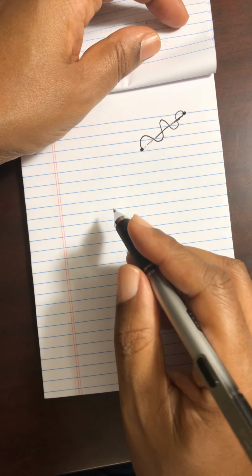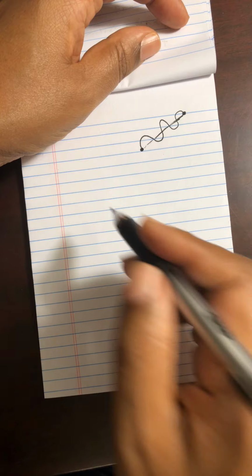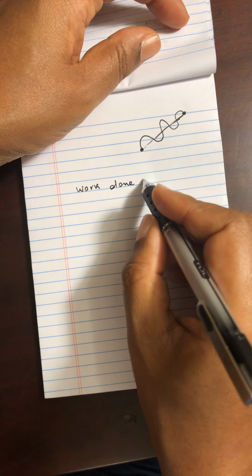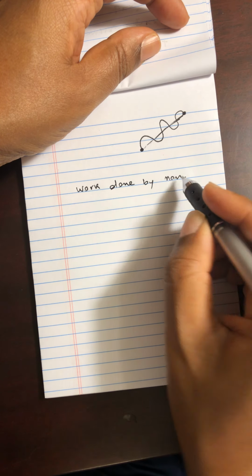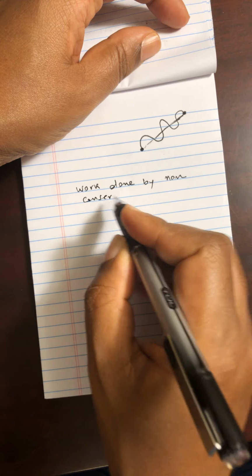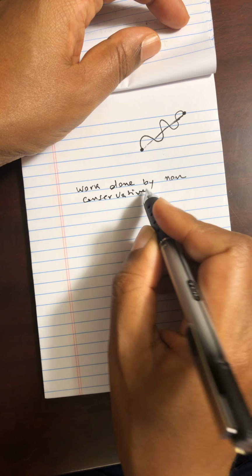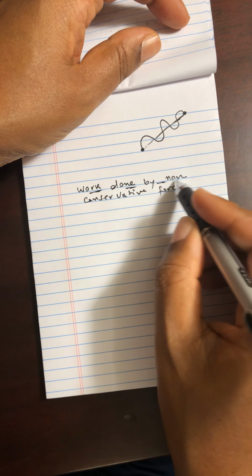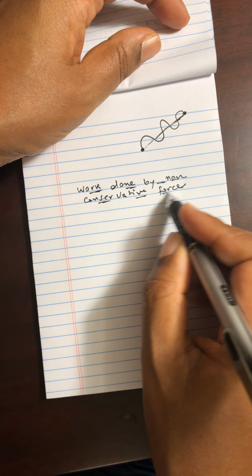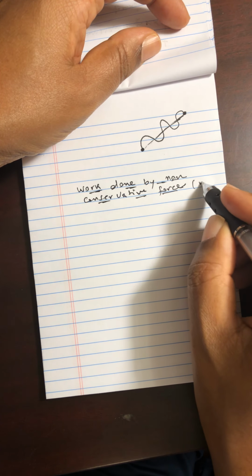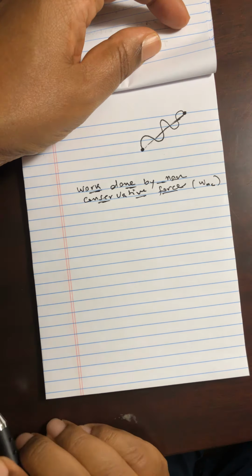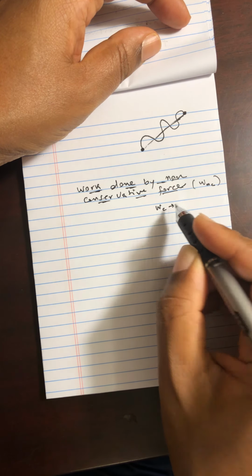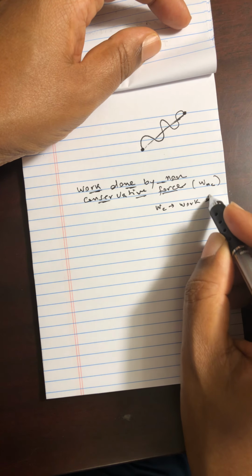Now let's look at work done by non-conservative forces. I'm going to use WNC to represent this, and of course we have already used WC for work done by conservative forces.